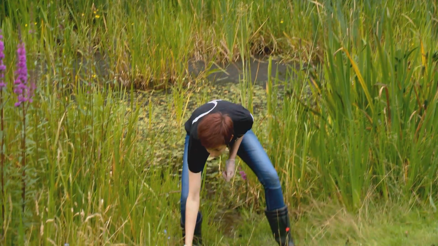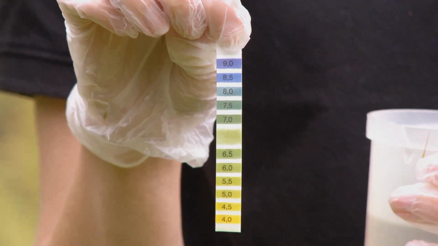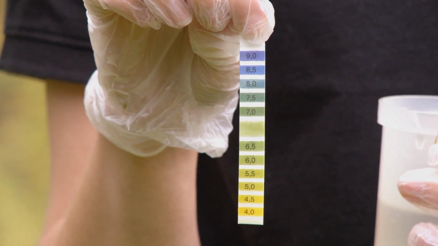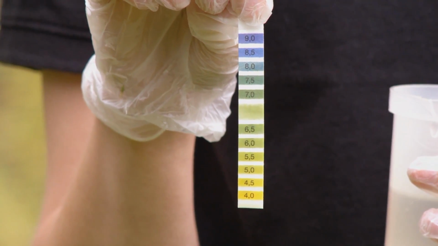To do so, you'll need a pH strip like this. The centre of the pH strip is our indicator strip. This doesn't have a number on it. This will change colour based on the acidity of the water. You'll need to take samples of water from the pond. Take around about 10 samples to make sure you're getting a fair representation of the pH of the overall pond. Also remember to rinse out your sampling equipment in between use so that you're not contaminating each sample.